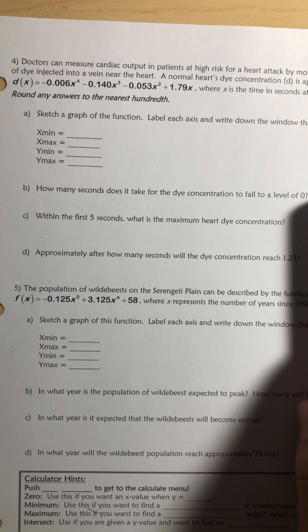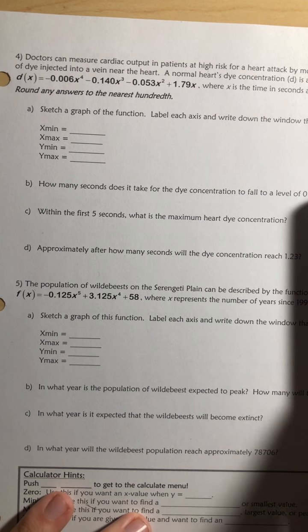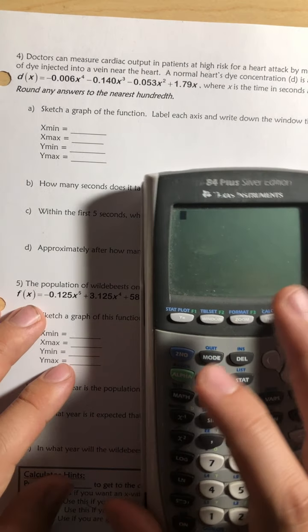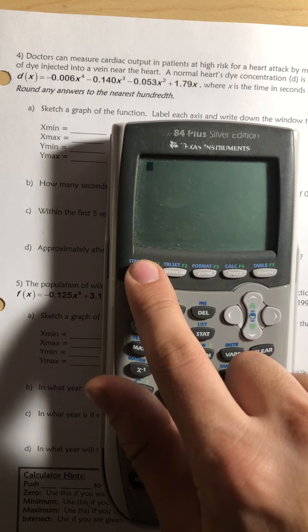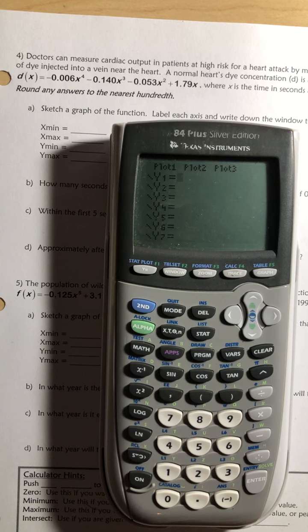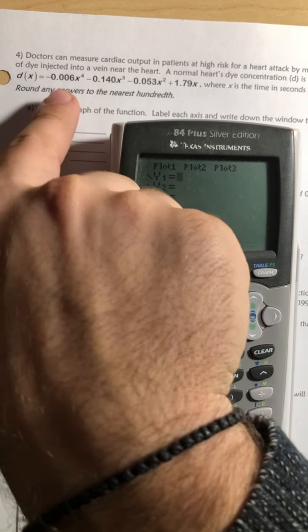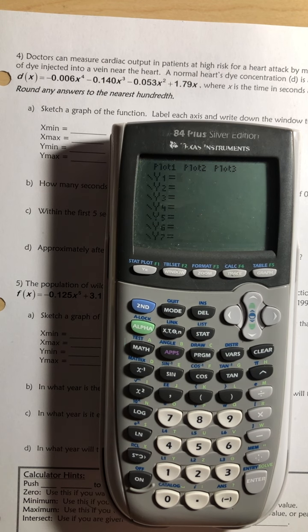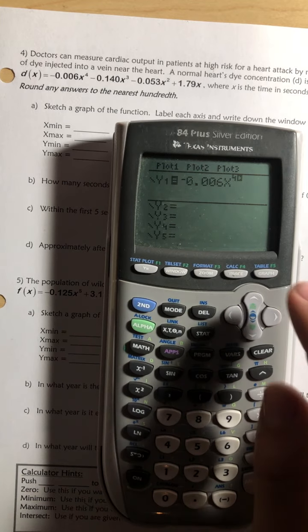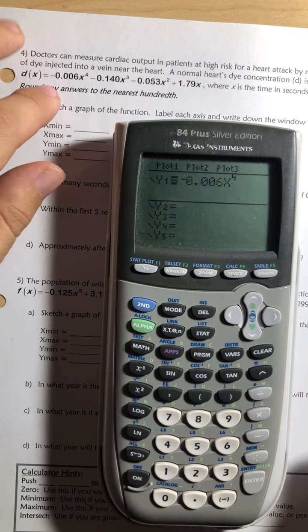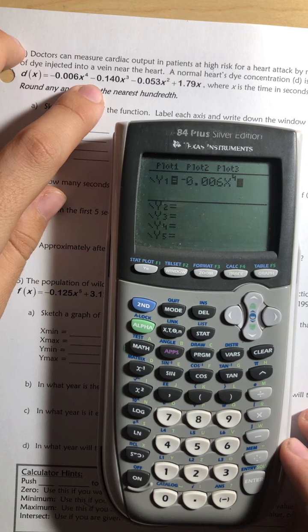Alright, so I'm going to start by getting my calculator out. We should be able to see both here. I'm going to go to y equals so I can put the equation in. Now we have to be a little careful with our negatives and our subtraction signs. If I were to read this equation out, I would say negative 0.006x to the fourth. So I'm going to use the negative button, 0.006x to the fourth.